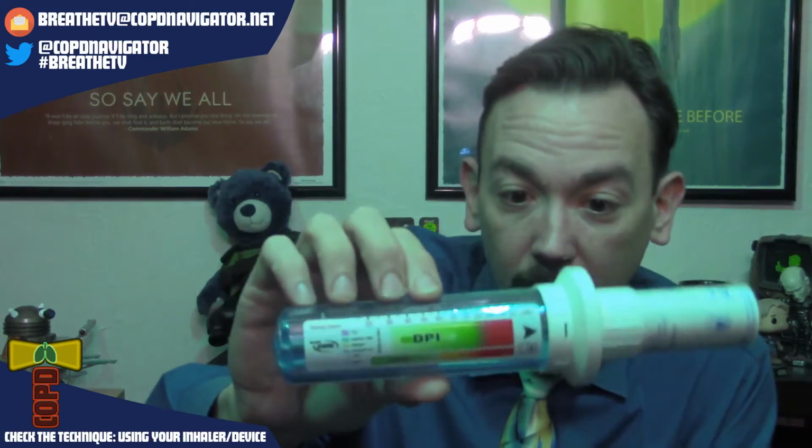If I rotate this all the way down to maximum resistance and do that same maneuver, it is a lot more challenging. And I'm not able to generate as much peak inspiratory flow. Now I'm down into that 60 range. Now, theoretically, the device at this maximum resistance, the Handihaler, supposedly actually takes some of that into account, and you should only need about 30 liters per minute.